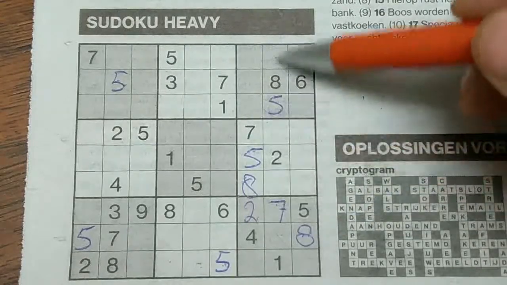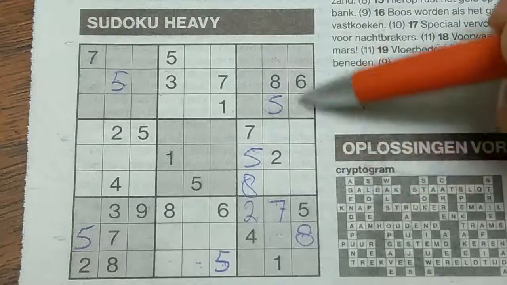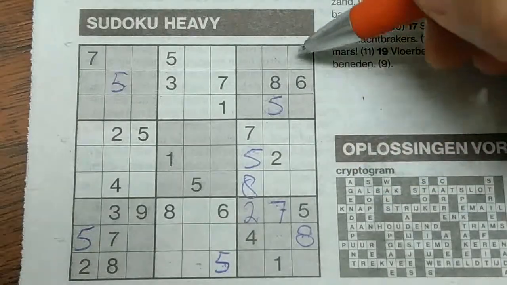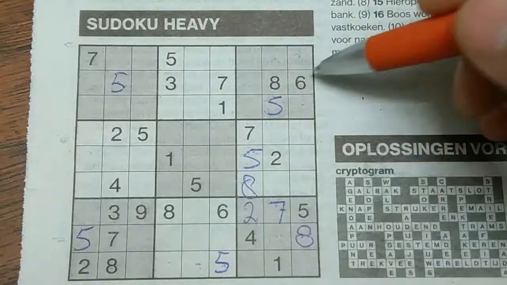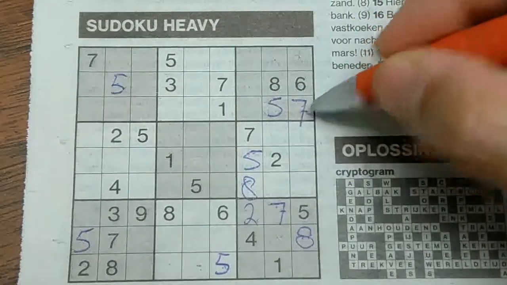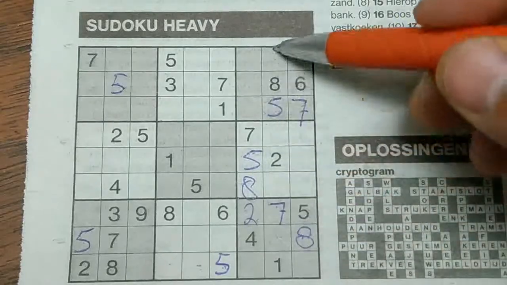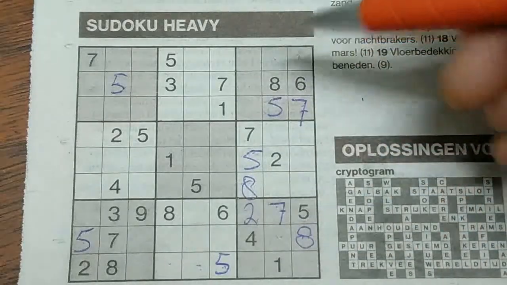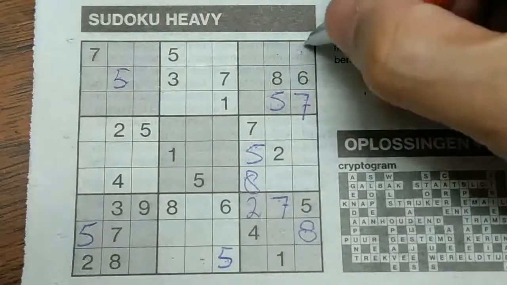7 in this column, 7 in that column. So in the last column, the only two places for a 7 are here or there. But I see already a 7 here, so no 7 there. 7 should be here. 2 in this column, 2 in the column next. So in the last column, the only place for a 2 should be here.